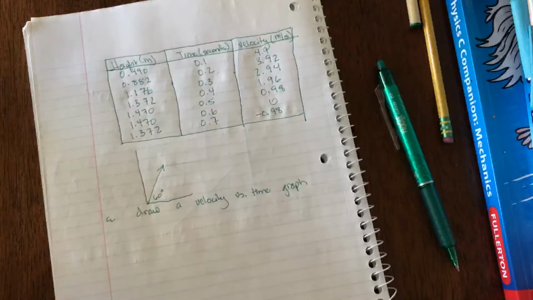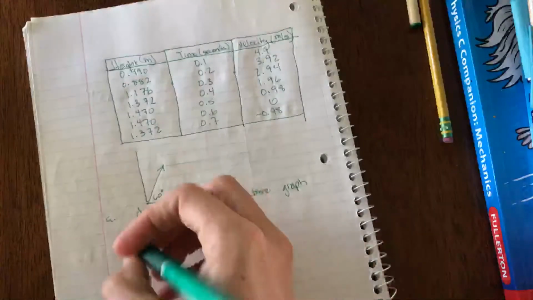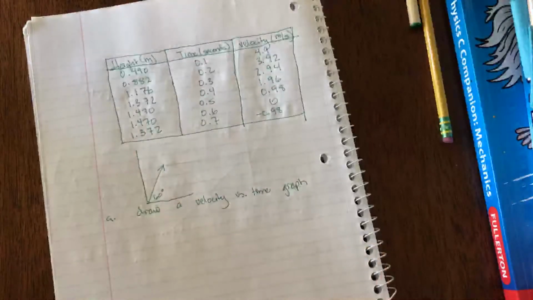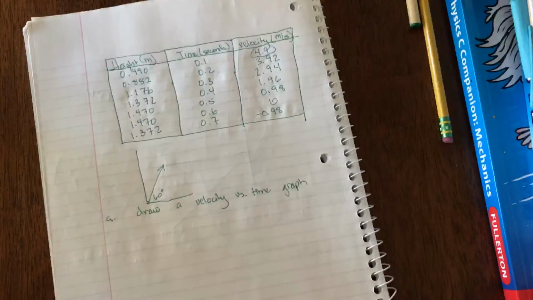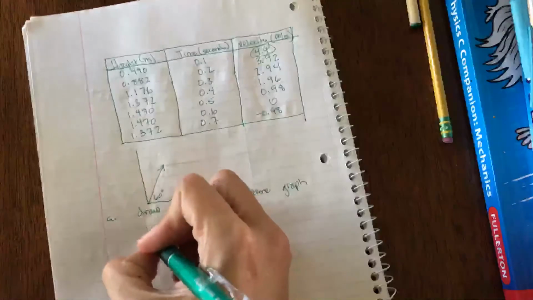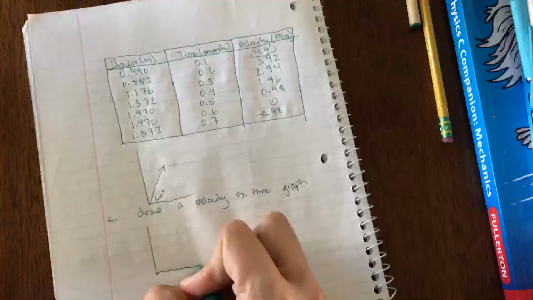All right, so let's look at B. Describe the graph of the ball's horizontal velocity. So what's happening with its horizontal velocity? Well, we don't know what its initial velocity was. We know what its initial vertical velocity was, but not its initial horizontal, which is fine because they're just asking us to describe what it would look like.